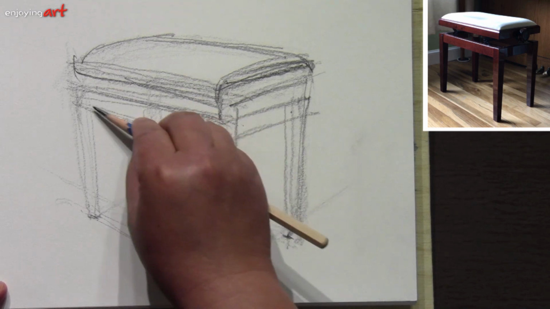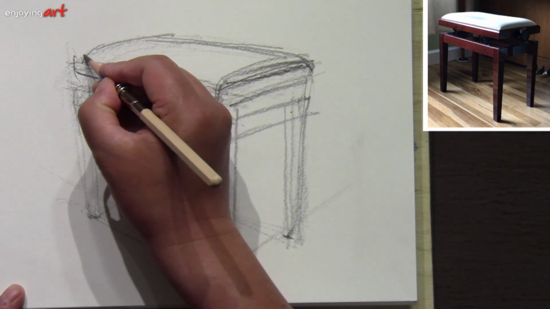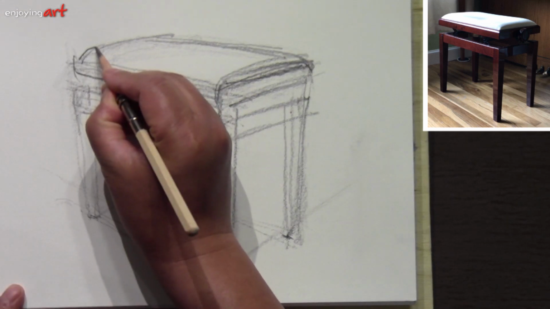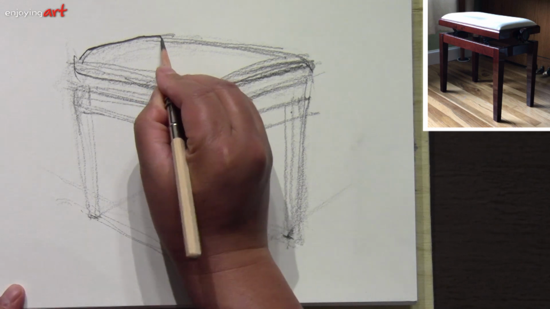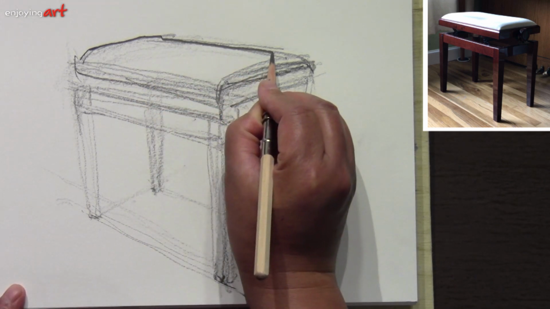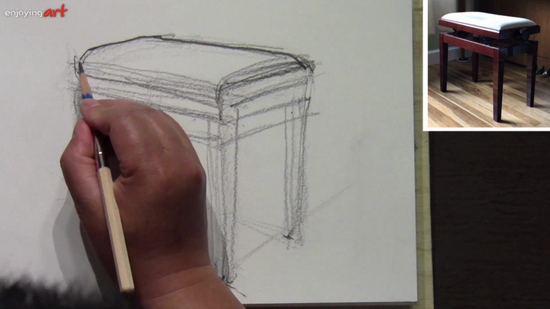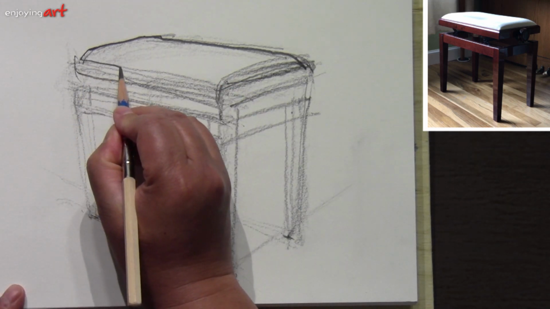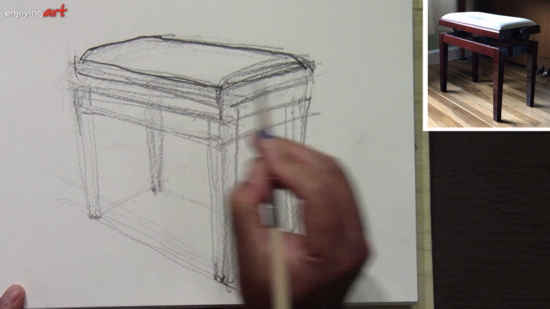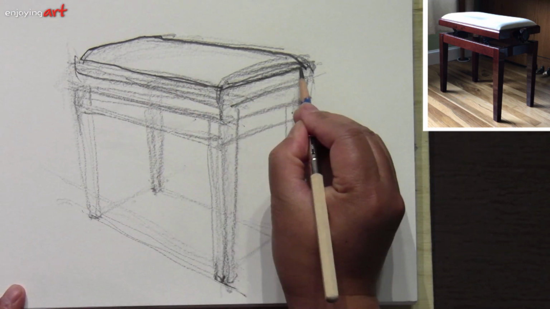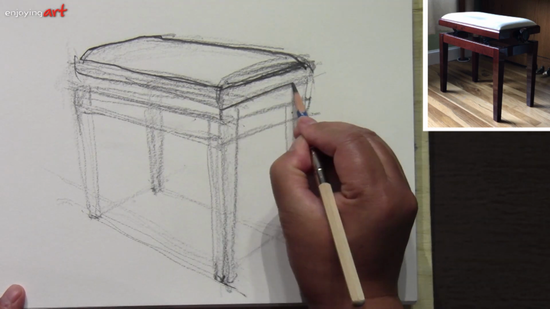I'm going to start drawing the lines. So I'm going to start over here. I think starting over here. Keep going. Okay. Now come back here. Look for the angle of the line. Good. And now come over there. Good.